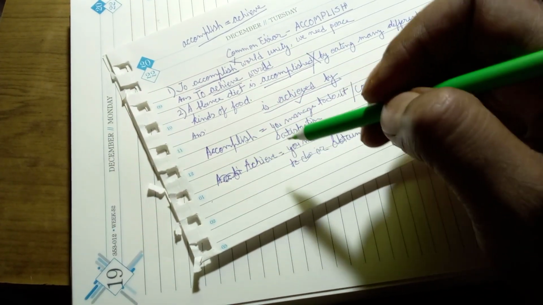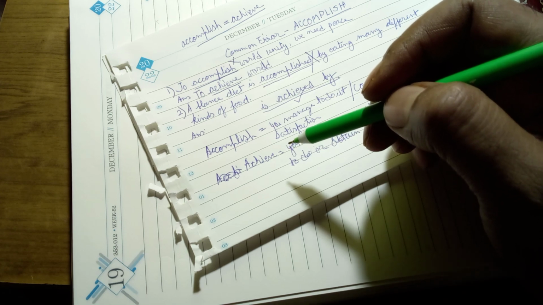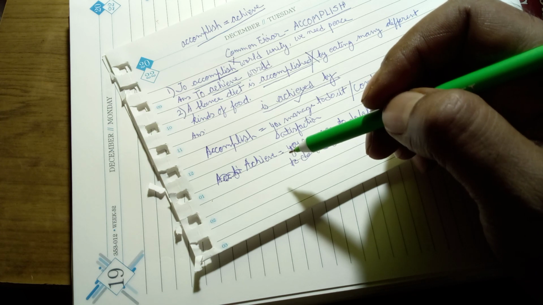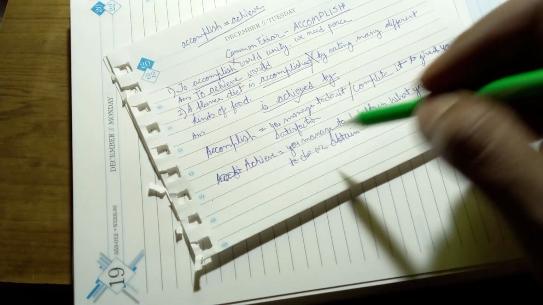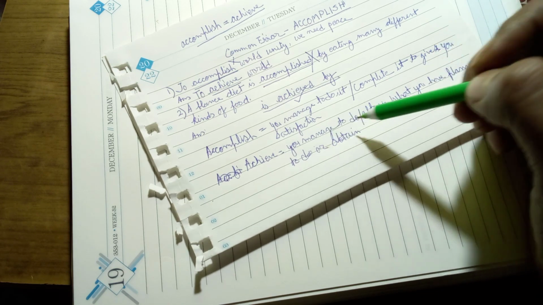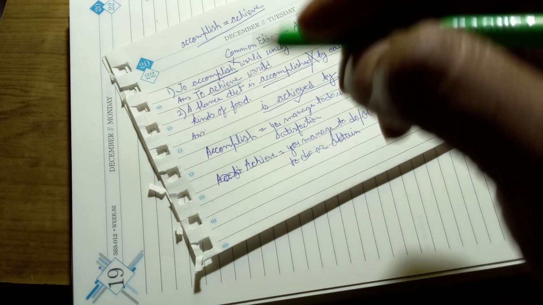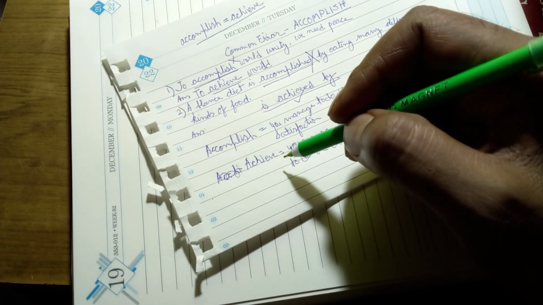And the second, achieve. The company intends to achieve all these goals within the next 5 years. By the age of 30, she had already achieved her ambition. You can use achieve with ambition, meaning she managed to do or obtain what she planned. This is the meaning of achieve.